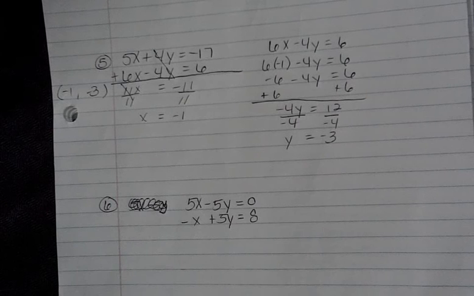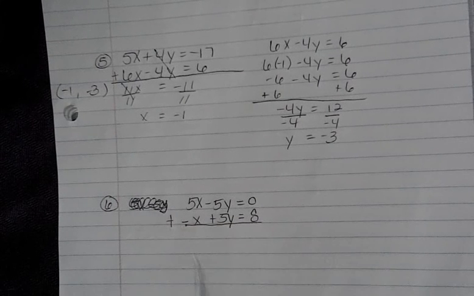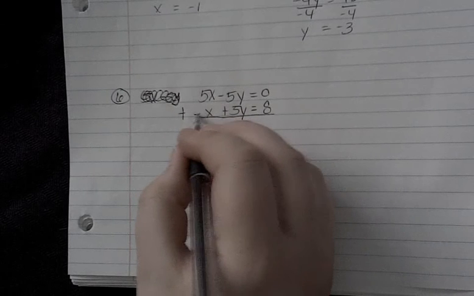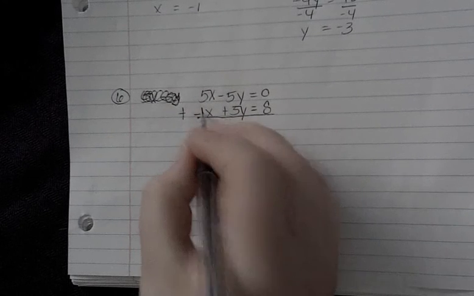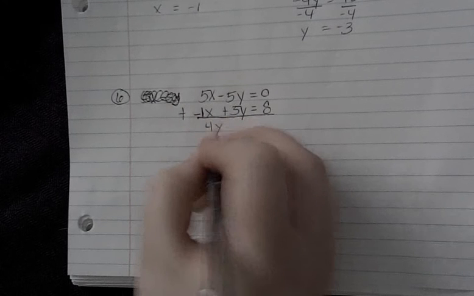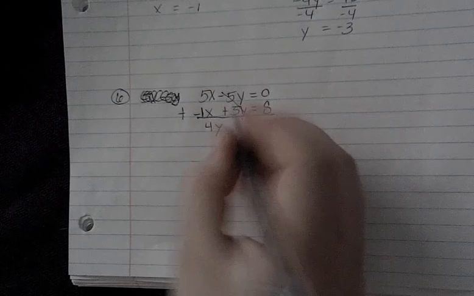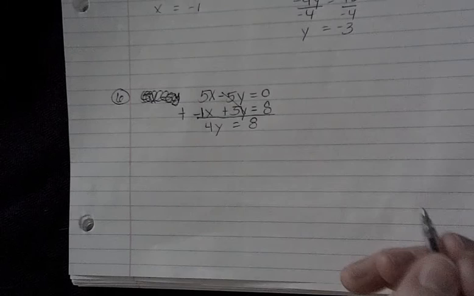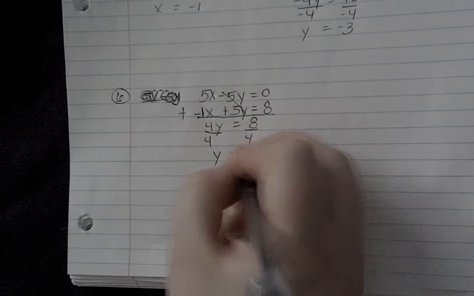Okay. Now for number 6, I'm going to add both of these equations together. 5x plus negative x. Remember, we can put a 1 there. To get 5x plus negative 1x is 4x. Negative 5y plus 5y, those are going to cancel. And then 0 plus 8 is 8. Now I divide both sides by 4 to get y equals 2.